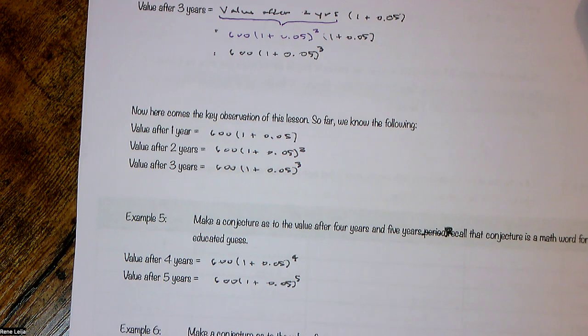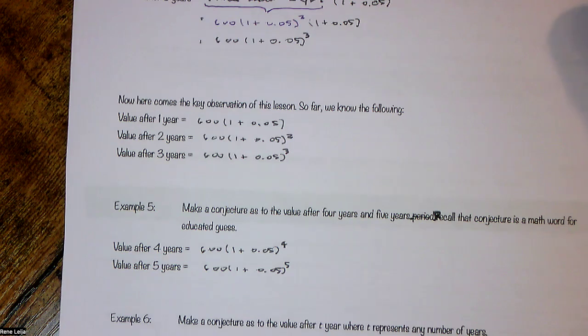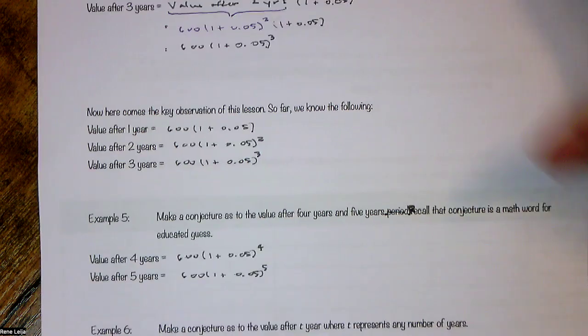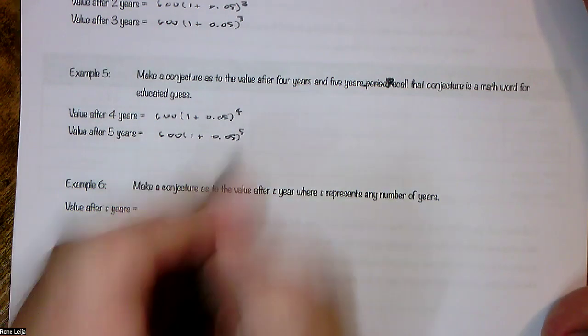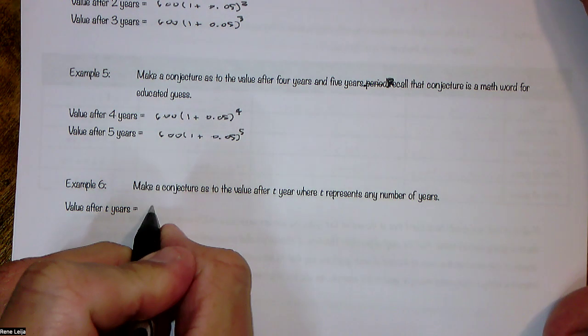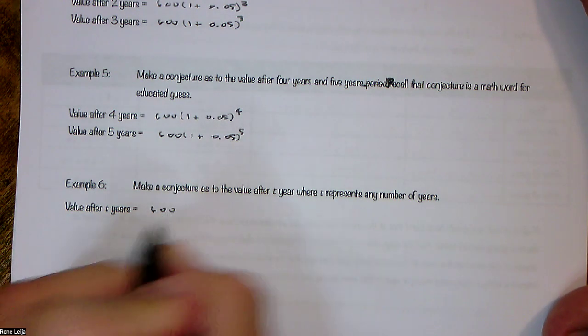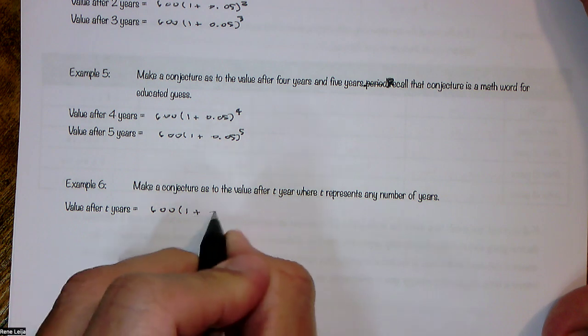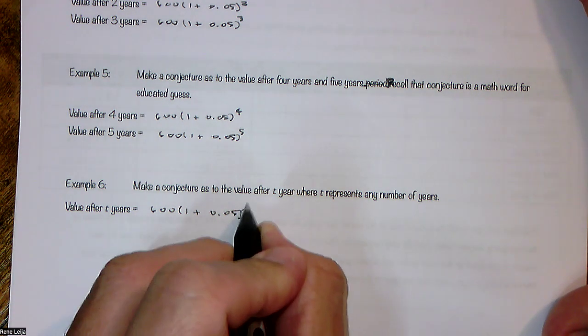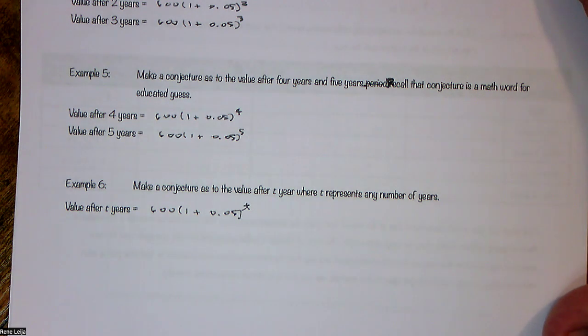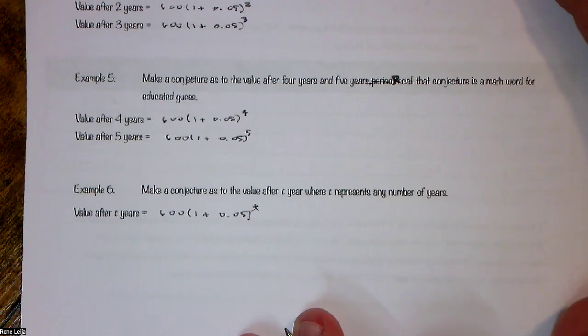So make a conjecture as to the value after t years, where t represents any number of years. Okay, well, for any years, according to this scenario, our principal was $600 and we had an interest rate of 5%. After t years, we just raise it to the power of t.